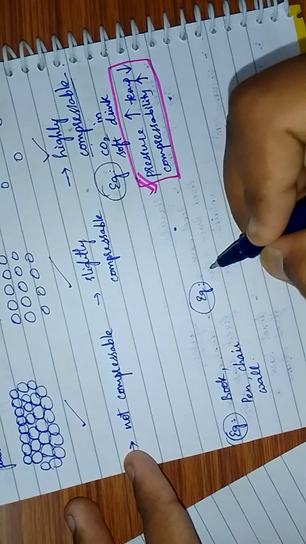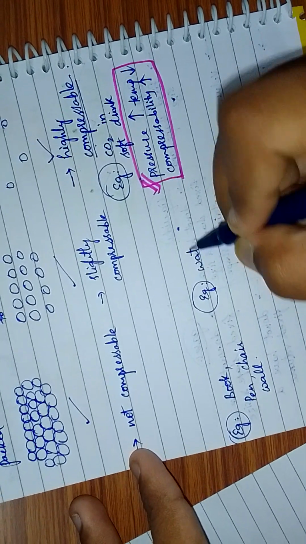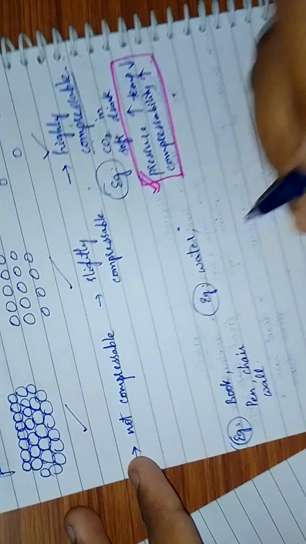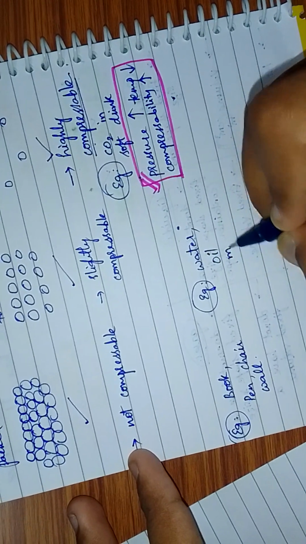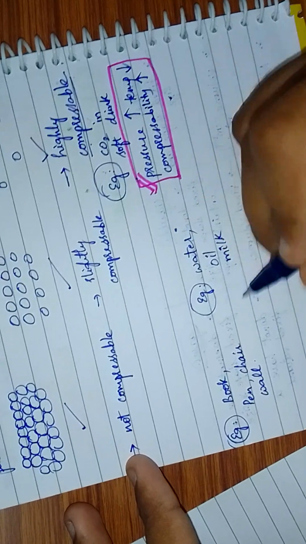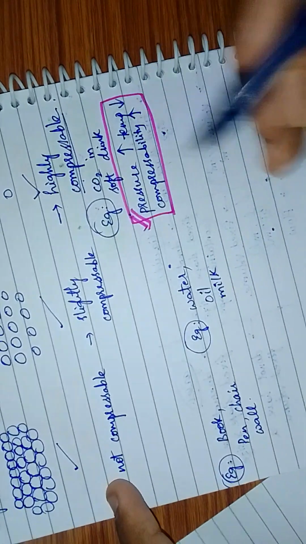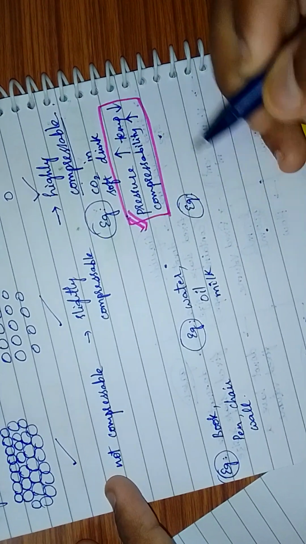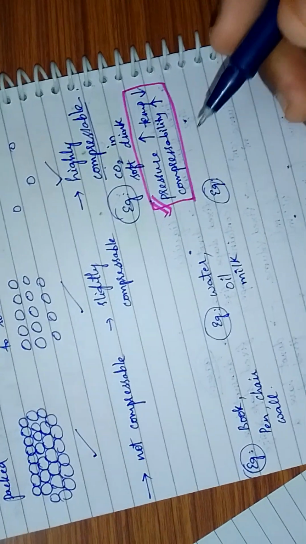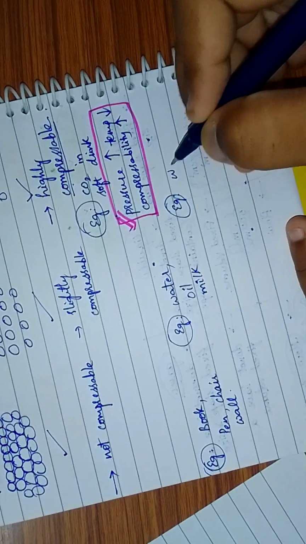Examples of liquids are water, oil, milk. And for gases, you can take the example of water vapor.